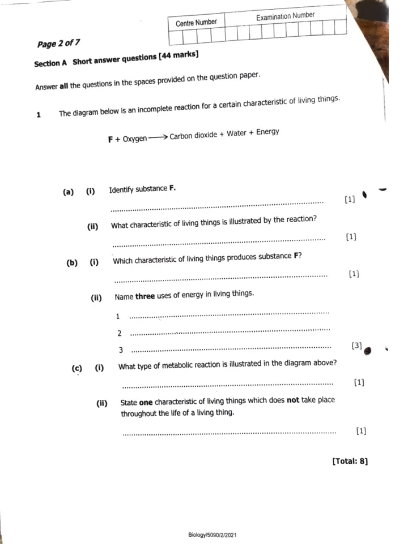And of these characteristics there are about 7. Now one of these characteristics is illustrated from this equation. Now let's look at this equation. So here we can see that we have this reactant F which reacted with oxygen, then it gave us the products carbon dioxide, water plus NH. Now from this equation we can see that here we are looking at the breaking down, since this F is broken down into carbon dioxide, water and NH in the presence of oxygen.